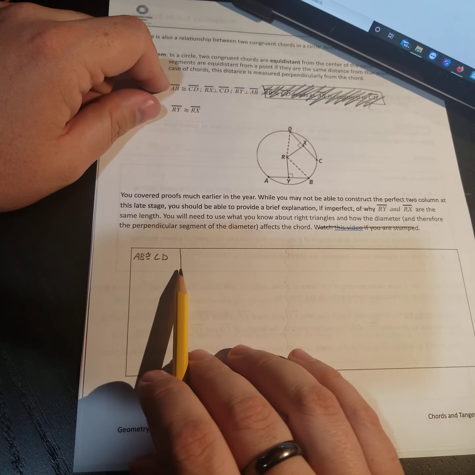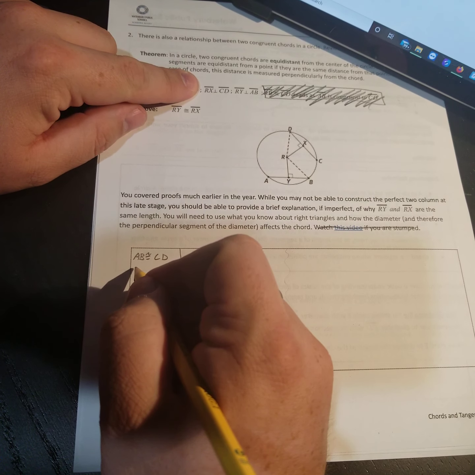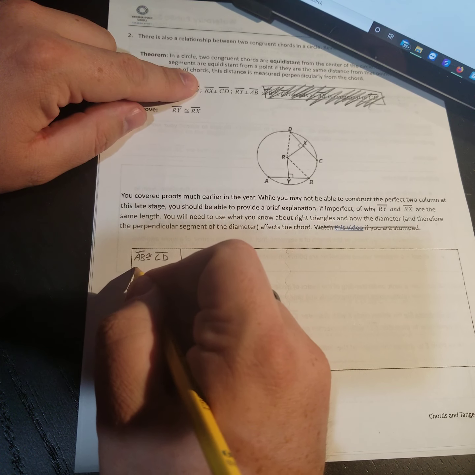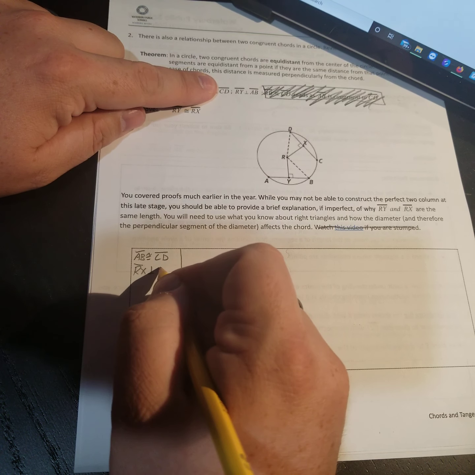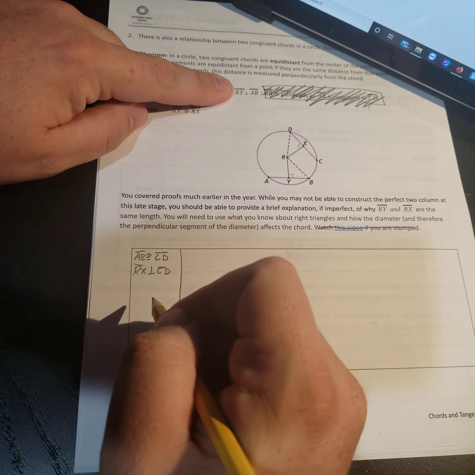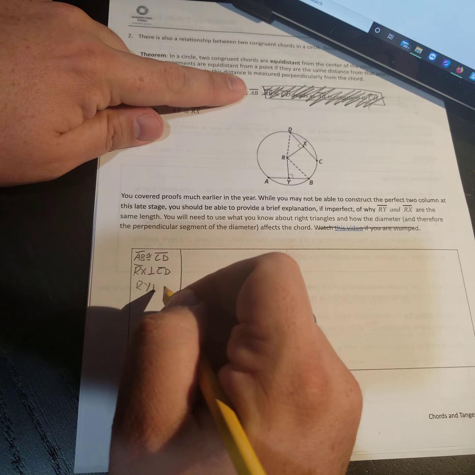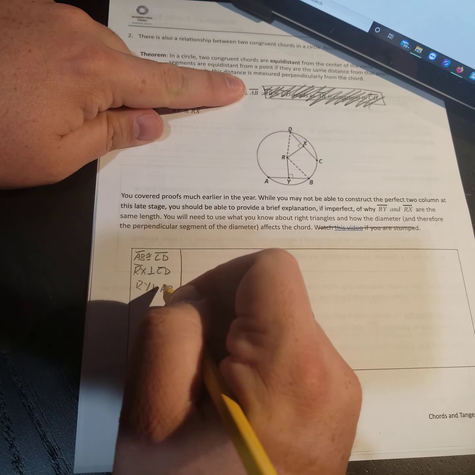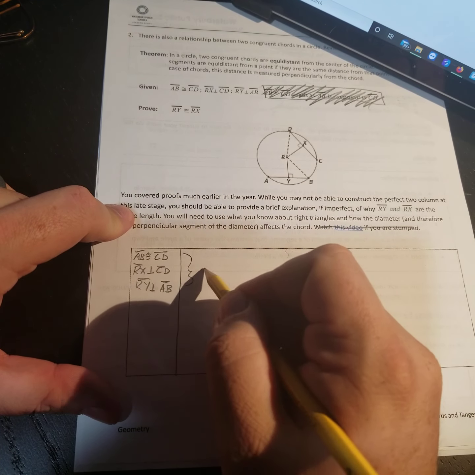AB is congruent to CD. We have RX. Oh, these are segments. RX is perpendicular to CD, and RY is perpendicular to AB. Okay, all of this is given.